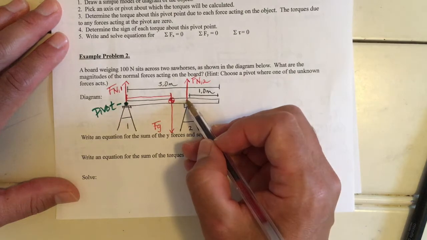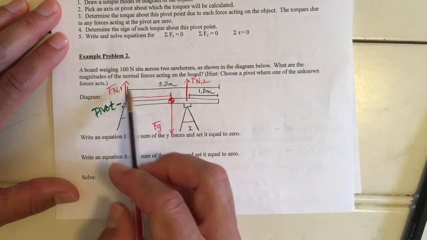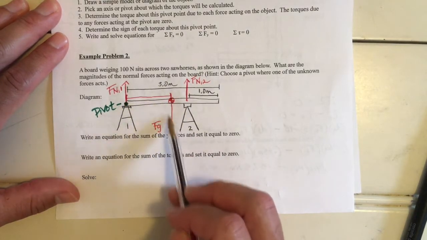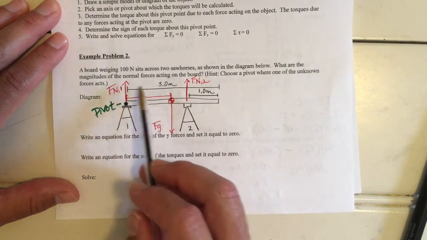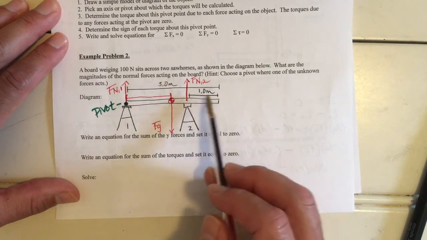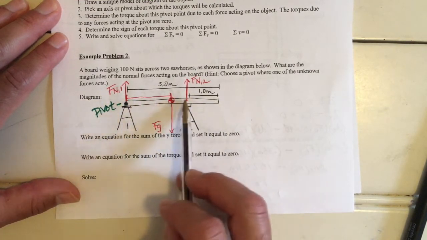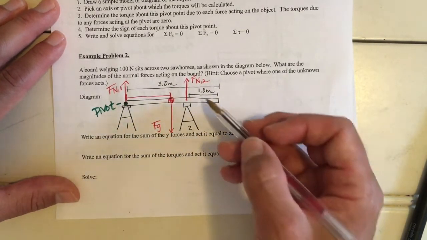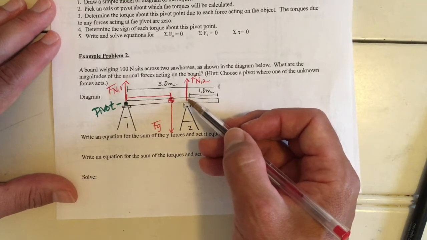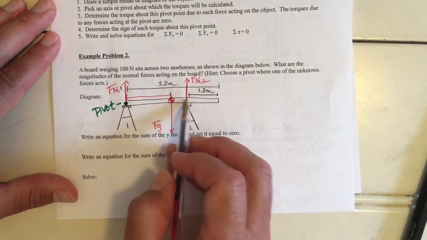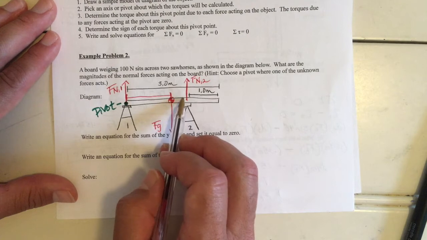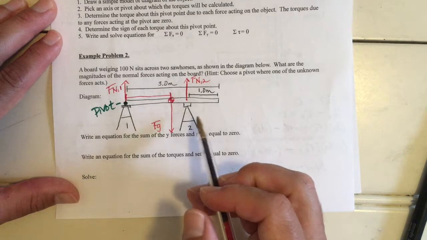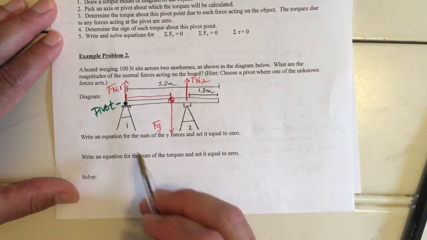Could I have picked right here? Yeah, but this seems like the natural pivot because I know the distance from here to the board's force of gravity. I know the distance from the pivot to here. This is 1 meter to this end of the board, so this has to be 2 if the whole board is 3. So this just makes a lot of sense to keep it there. But technically you could solve the problem with the pivot here, but you'd have to know this distance right here, which I guess we could figure out. That would be 0.5 meters. Anyways, I'm not doing that. So I'm going to put the pivot there.